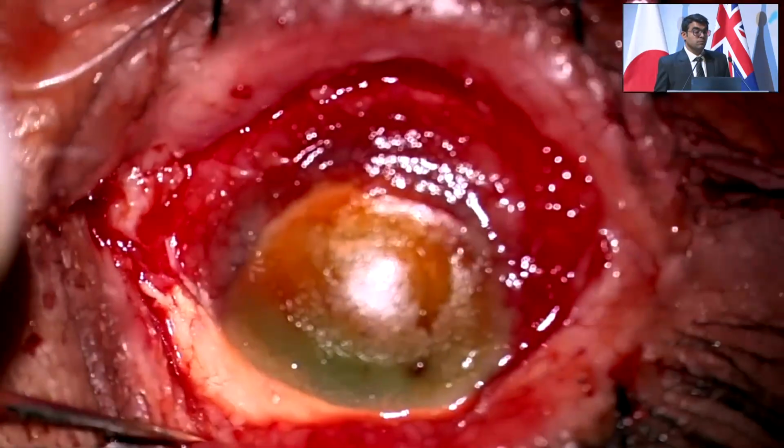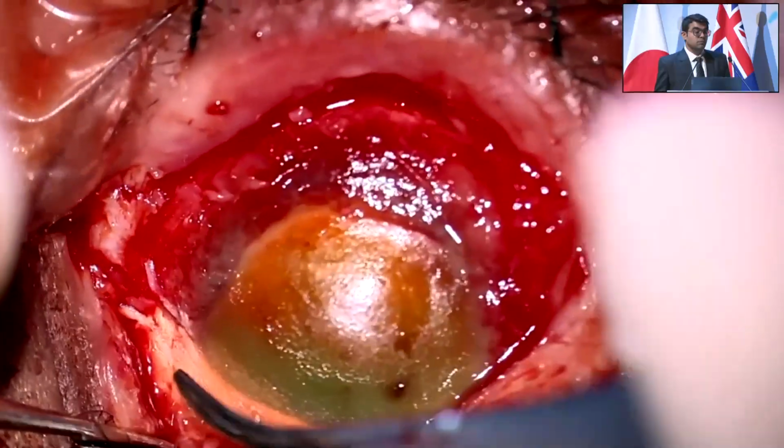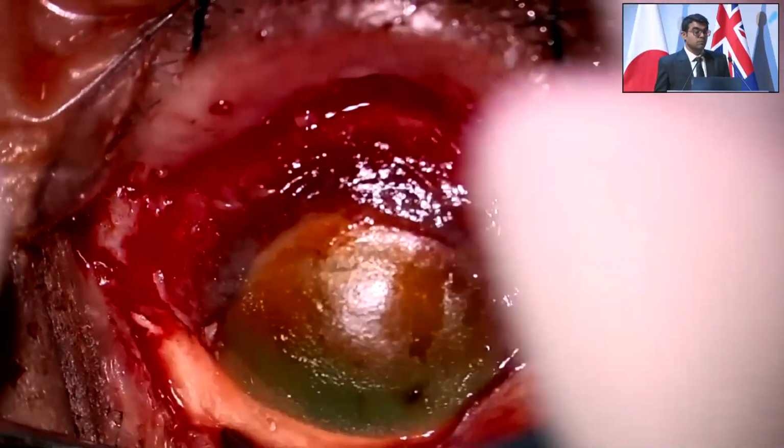Due to the embedded lime particle, the consistency of the cornea as well as the sclera had become very hard.